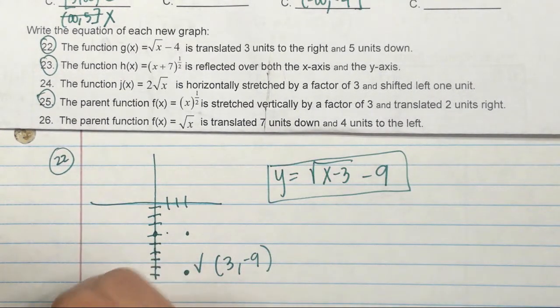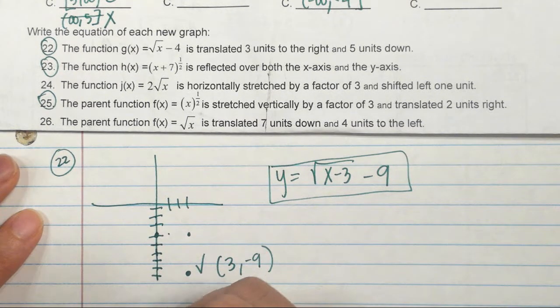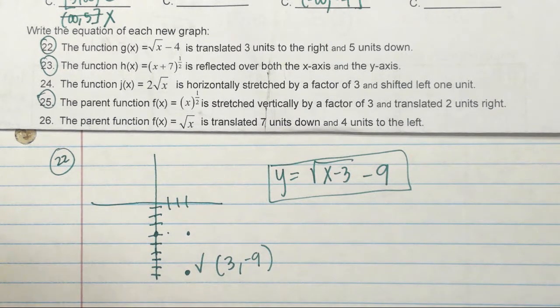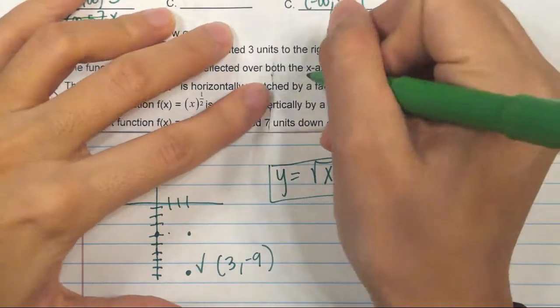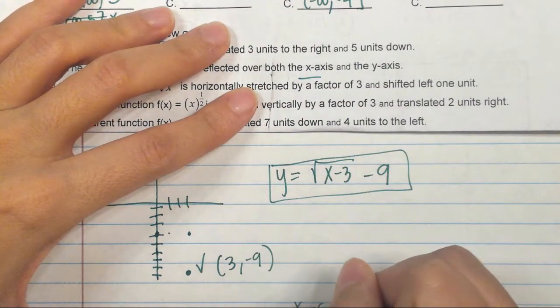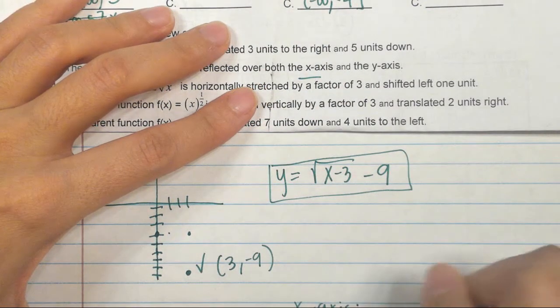Alright, let's look at number 23. This one says that you have (x plus 7) to the 1/2 power is reflected over both the x and the y-axis. So remember, I can rewrite this like this, square root of x plus 7. Now if it's reflected over the x and the y-axis, remember x-axis means that the negative goes in front.